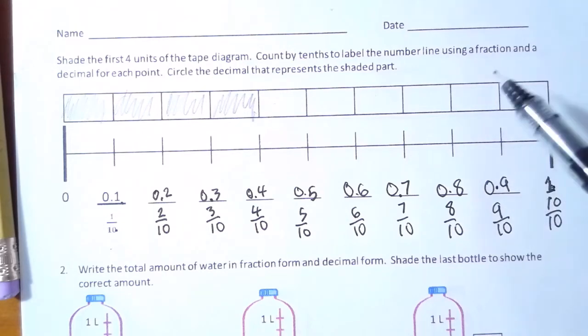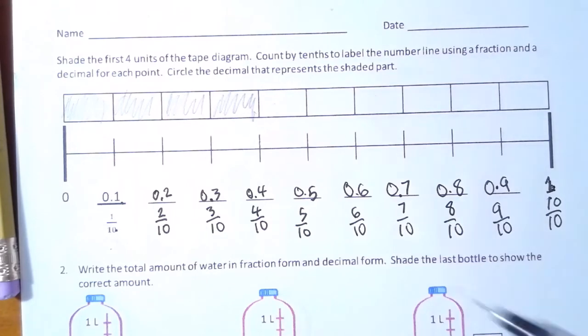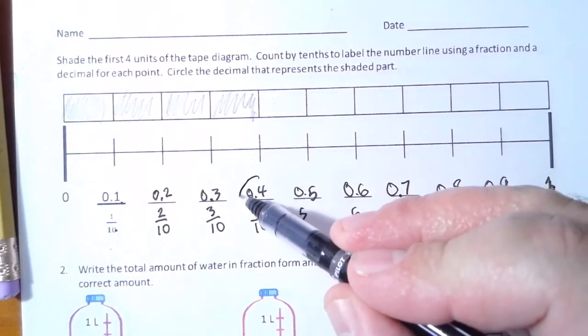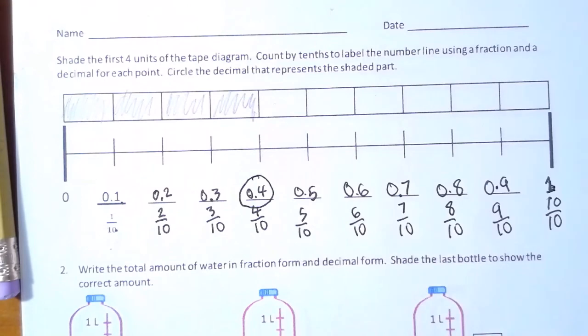Now, the rest of the question says, circle the decimal that represents the shaded part. So I'm going to do that right now. And I want you to do that on your problem set.